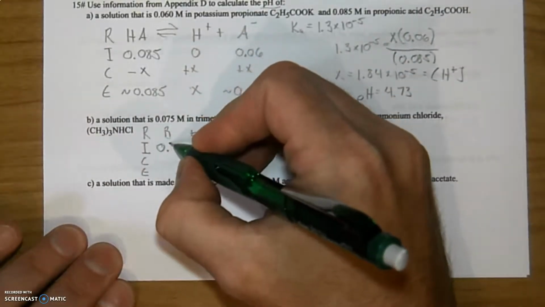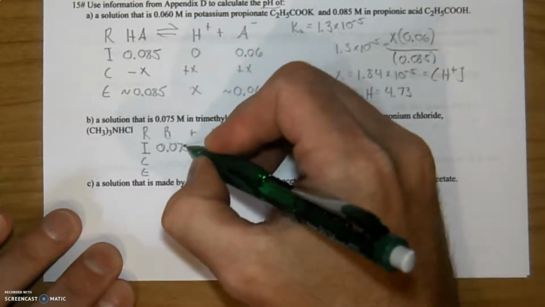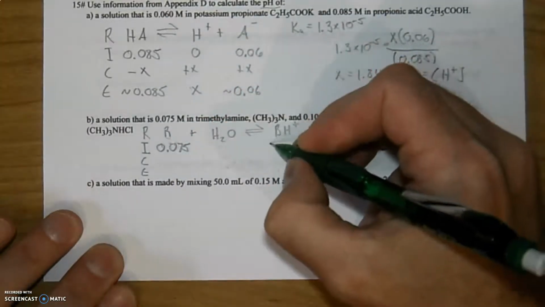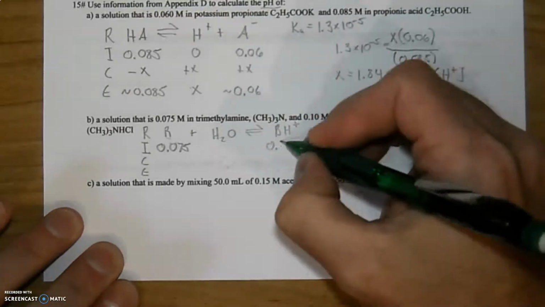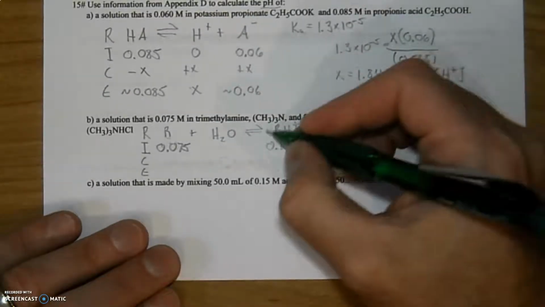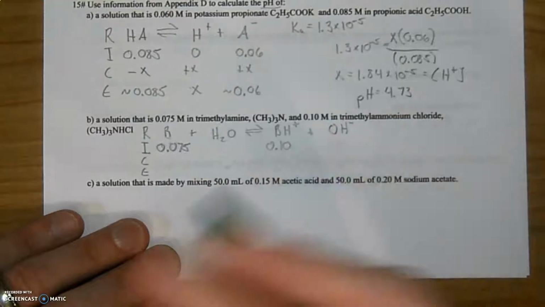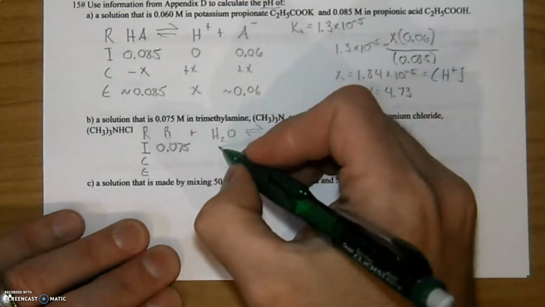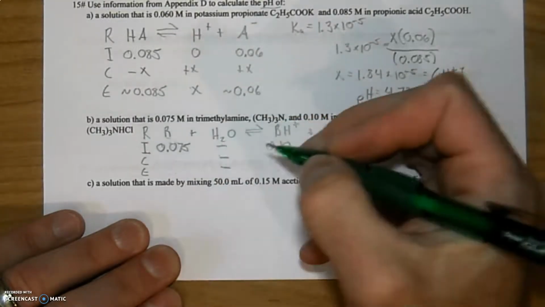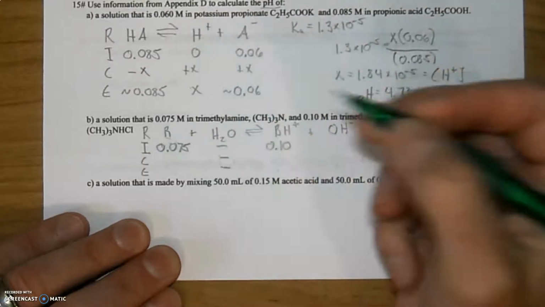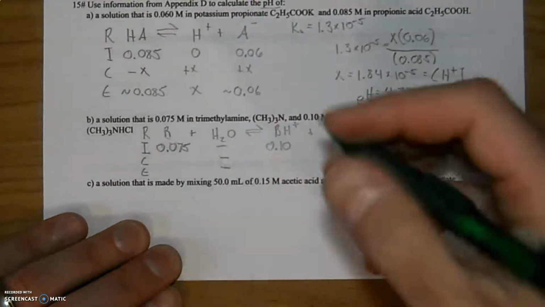0.075 for the original base and 0.10 for the base after it has picked up a hydrogen, so as the conjugate acid. Water we don't care about at all. We're just going to put little lines in there for that because it's not going to affect it. It has no value. It's 100% pure.